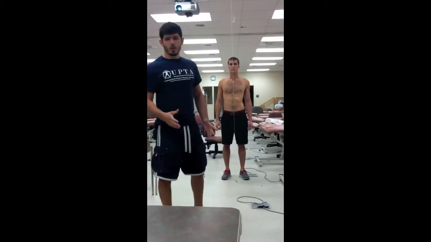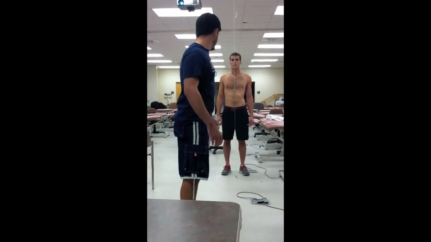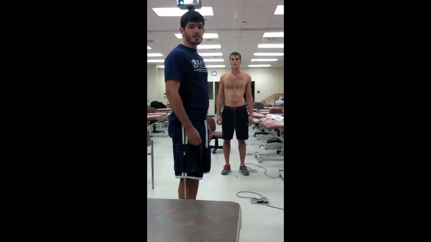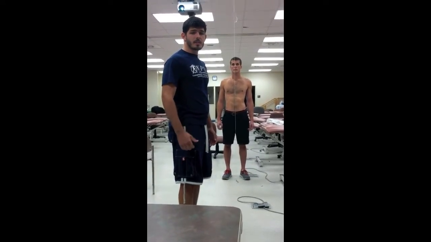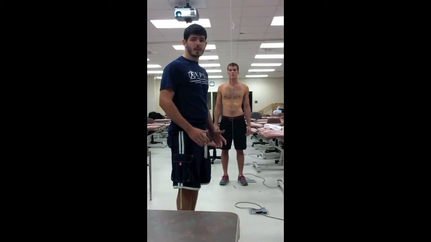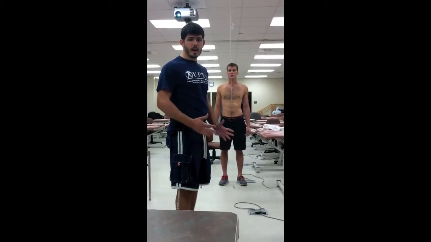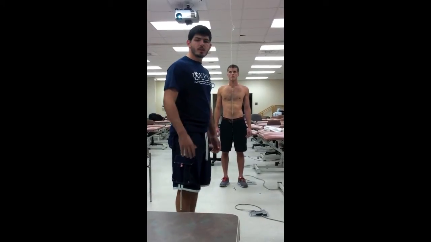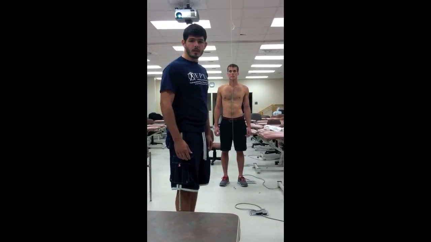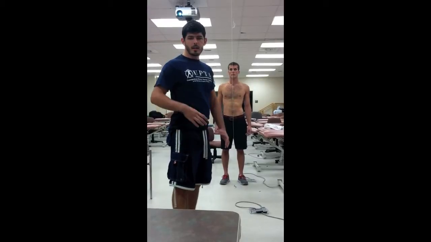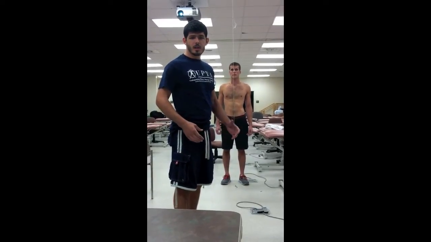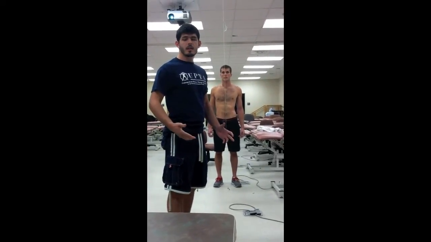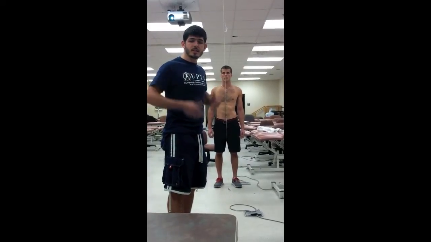From an anterior view, his lumbar spine seems to tilt to his right and his thoracic spine seems to curve back to the left in an attempt to straighten back out. Also, his head seems to be pretty much in line with the plumb line, so you can tell that any kind of deviation from his posture that's present is present in the lumbar and thoracic spine.